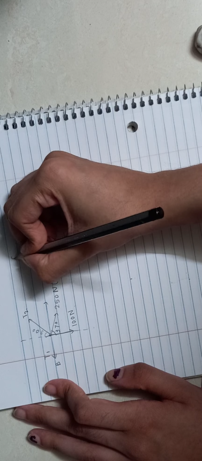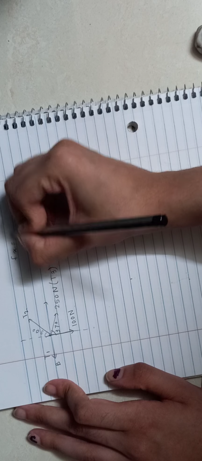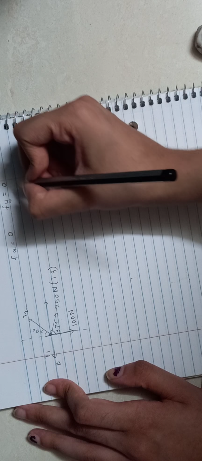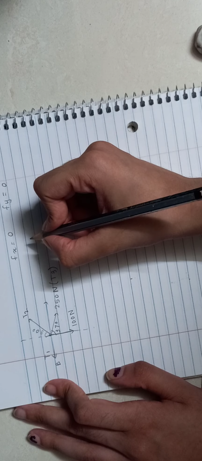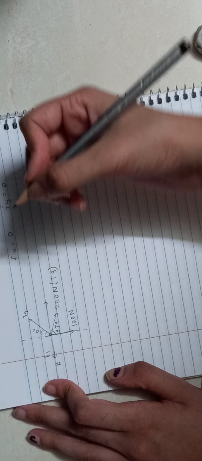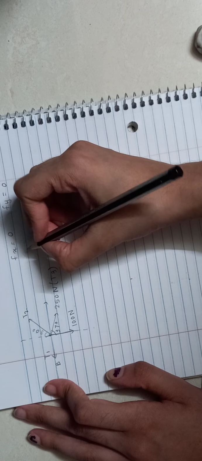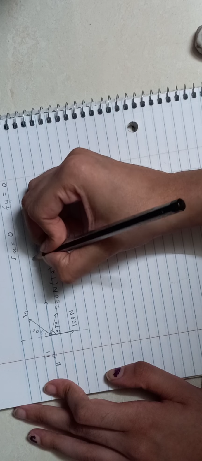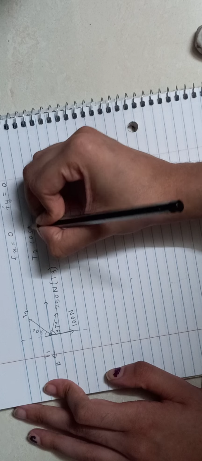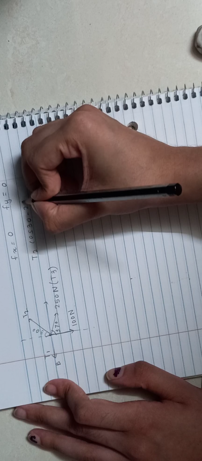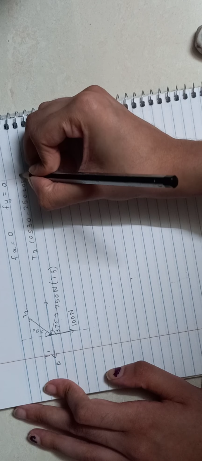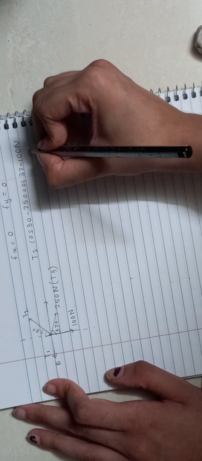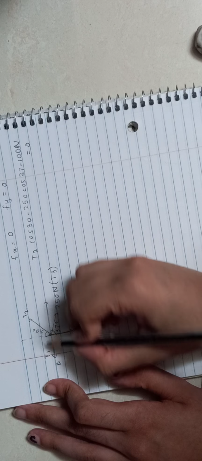So again, this system is in equilibrium, and hence Fx will be equal to 0 and Fy will also be equal to 0. So what will be my two equations now? Please pause the video if you want to try it yourself. One of the components, the x component, will be T2 cos 30 minus 250 cos 37 minus 100 Newton, which equals 0.